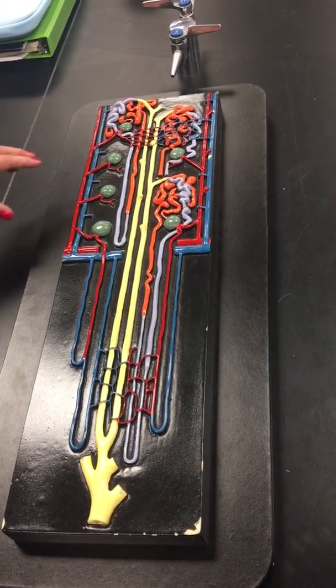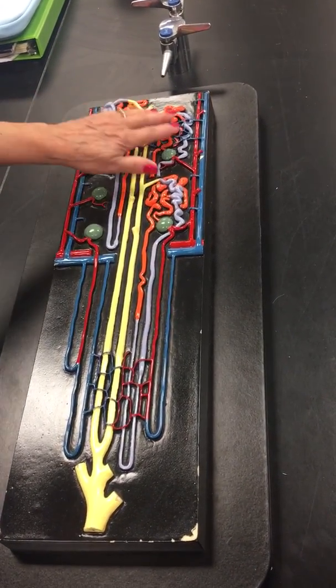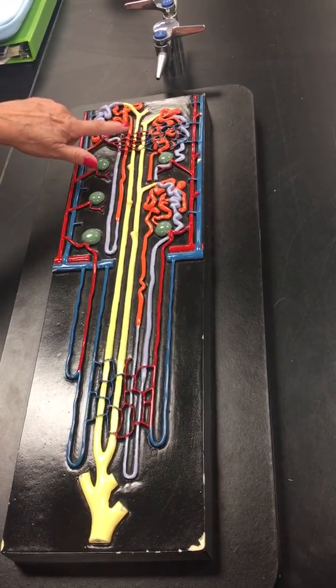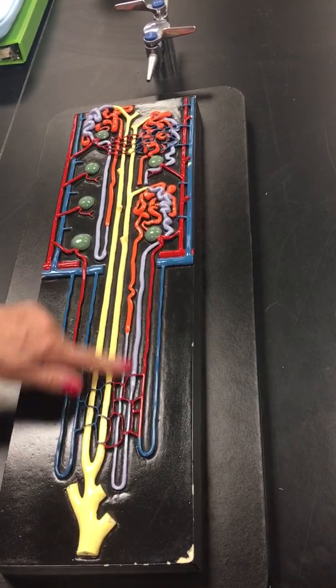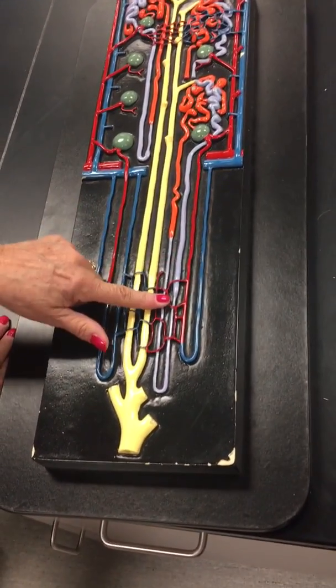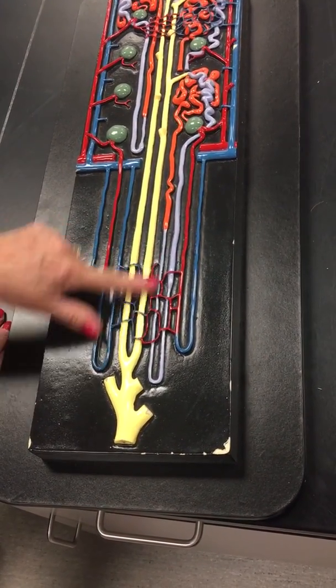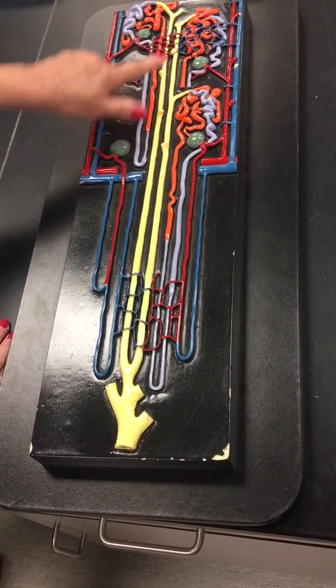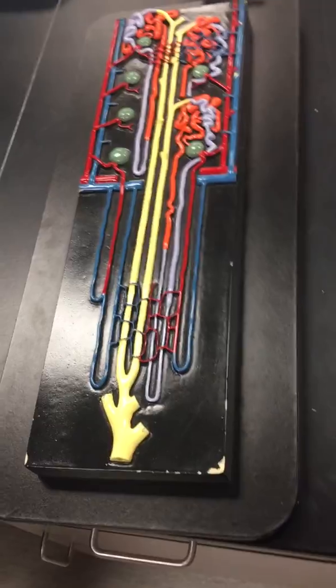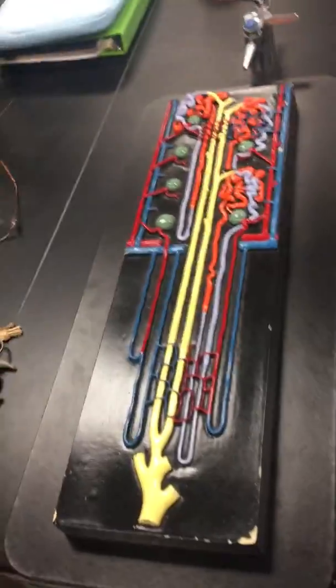Okay. The final thing on this one is, up here, this little capillary network is representing peritubular capillaries. This network down here with the long loops of Henle is trying to indicate vasa recta. So if I ask, what is this capillary network, peritubular capillaries up here, vasa recta down here. Okay.